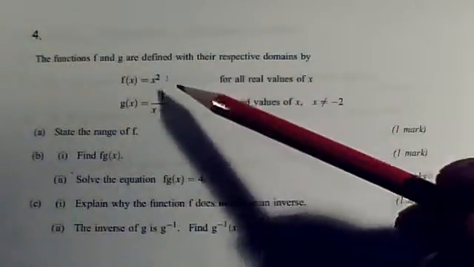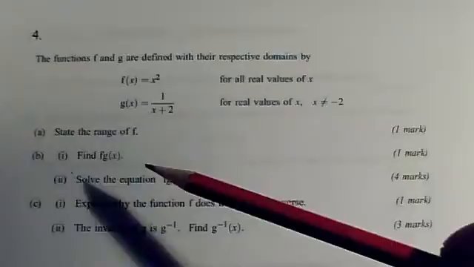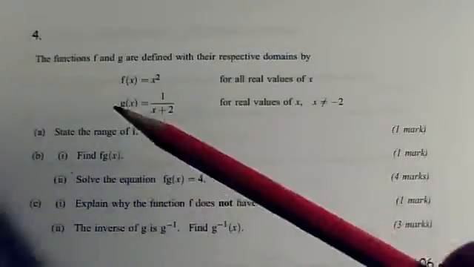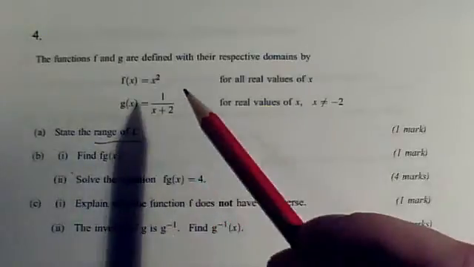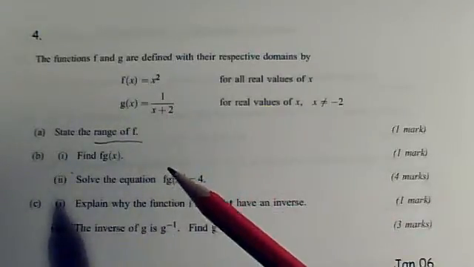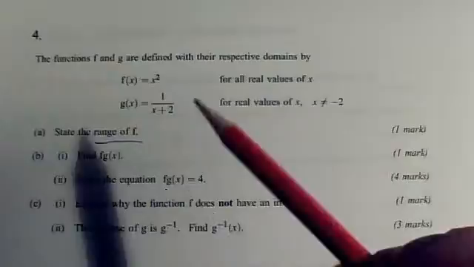Okay, so here we have a question with f of x, g of x. We start by finding the range of f. Now, if you're asked to find the range of one of the given functions, then the best way to do that is to think about the graph of that function.